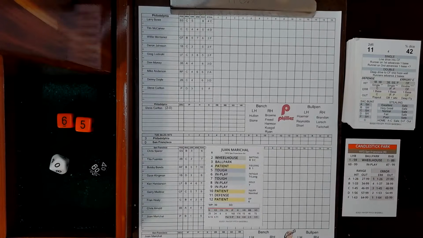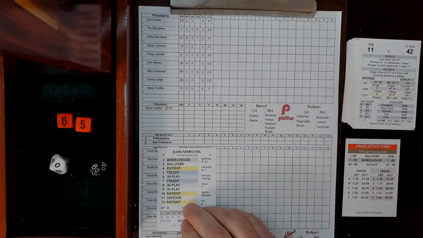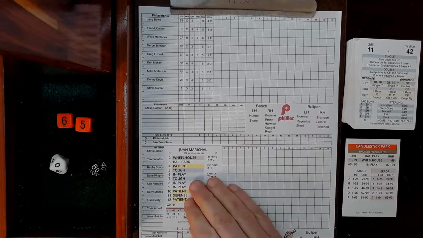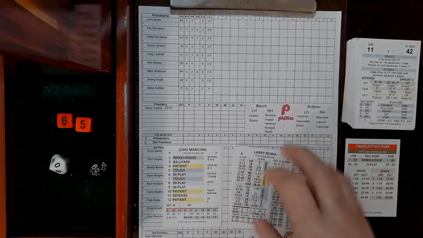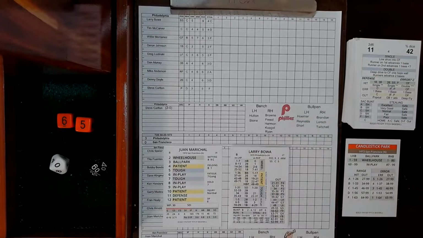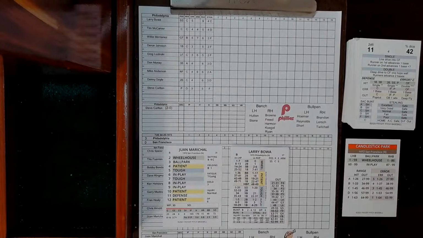Carlton will have to step aside while Juan Marichal takes the hill for the San Francisco Giants. And leading off will be Larry Bowa of the Philadelphia Phillies. I kind of went with the Giants-themed dice with the orange, black, and white. See how that plays out.